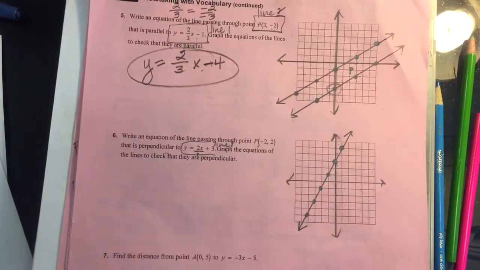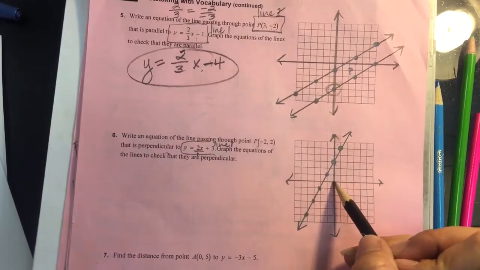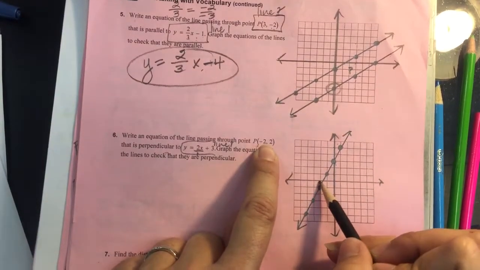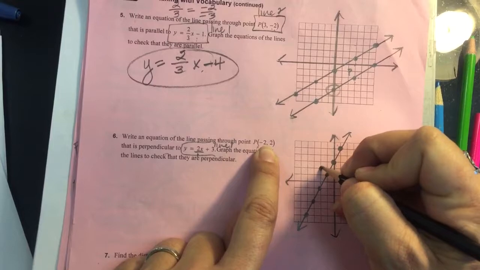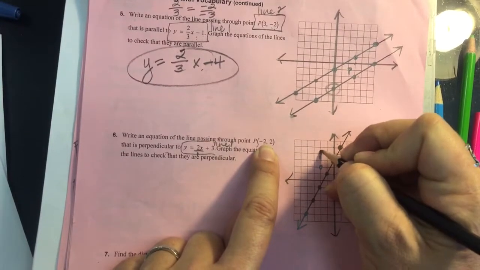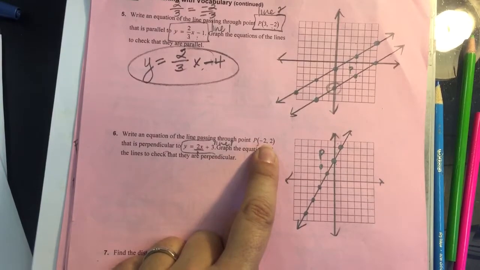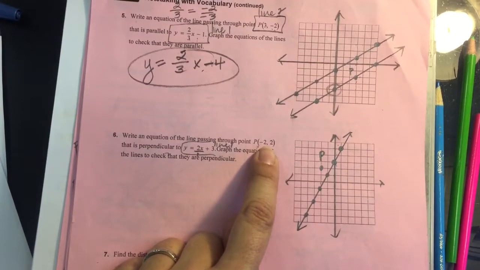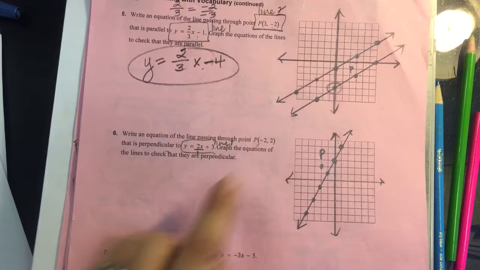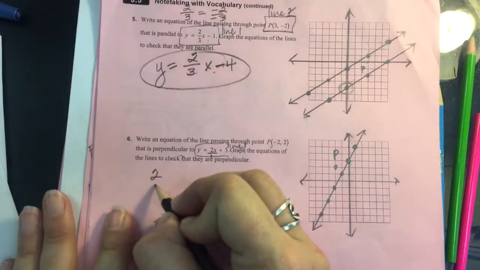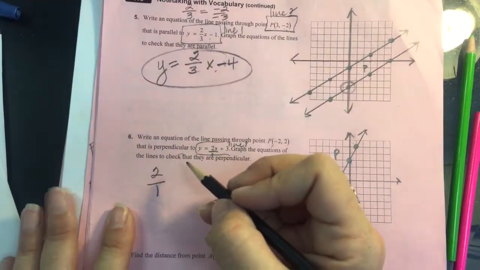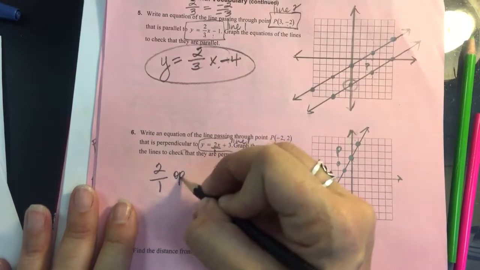Now, I have a new point, negative 2 and 2, point P. So now point P, negative 2 and 2, is going to sit right here. Now, if the slope of my line 1 was 2, or 2 over 1, its opposite reciprocal is what?